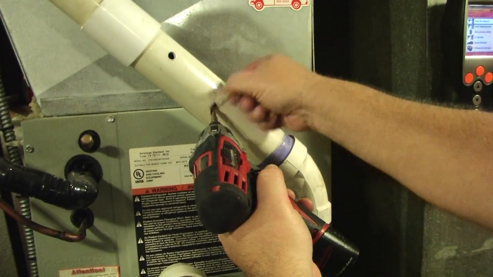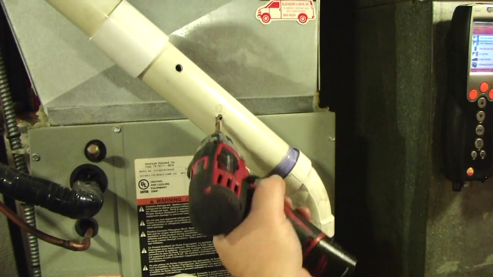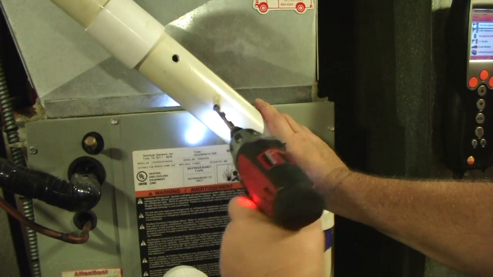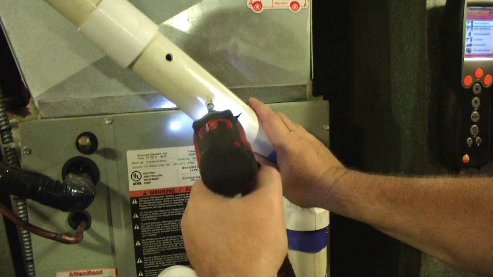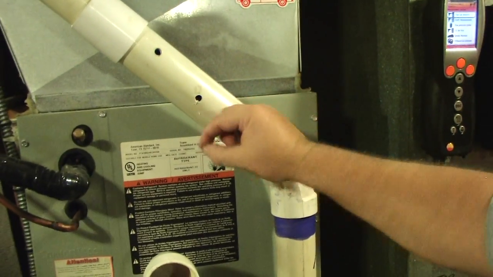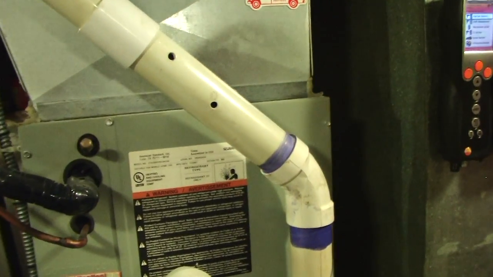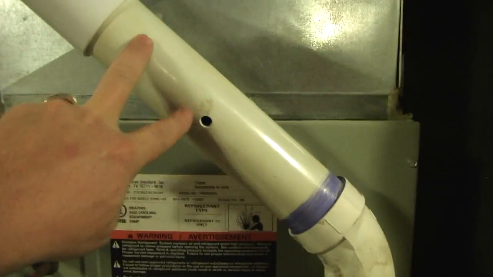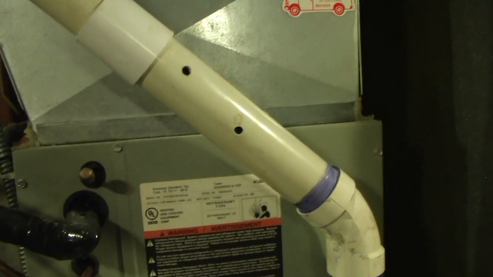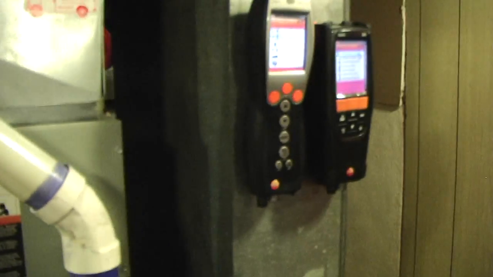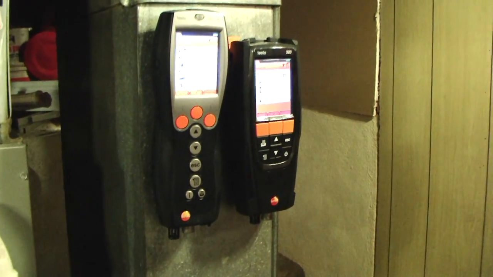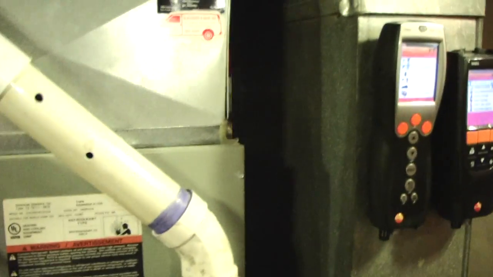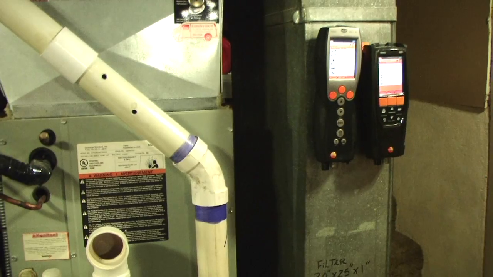Keep on drilling it up. That should be good. And there would be the two spots we'll take. We just want to run them both side by side so you can get an idea of what they're capable of doing. Like I said, I think they're going to be pretty close to being the same thing. So let's get everything hooked up and we'll be right back to you.